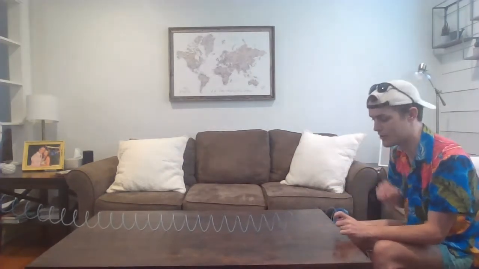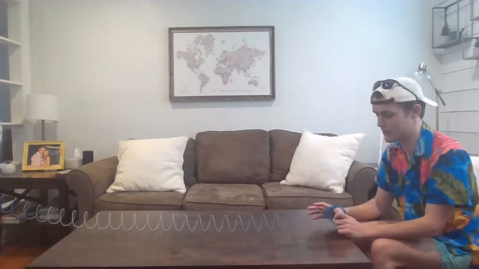So which way is the energy going? That way still, right? It's going from me, I bunch up here, and then it travels that way. But which way is the slinky particle moving? They're moving back and forth. You can see it shaking this way. So if I release it, the energy is going that way.